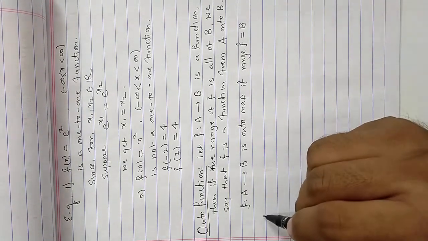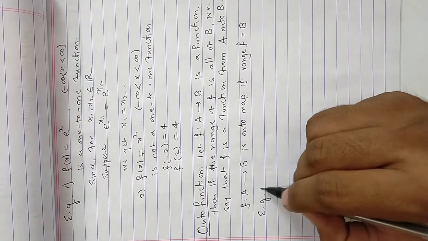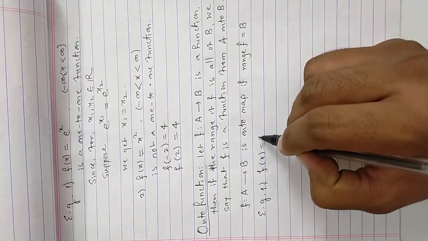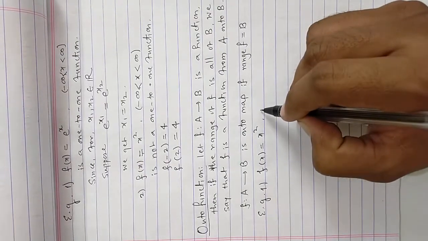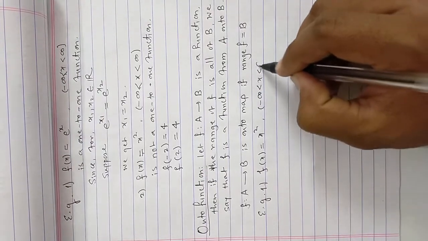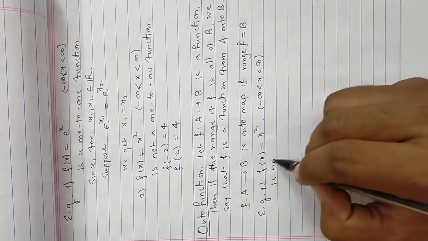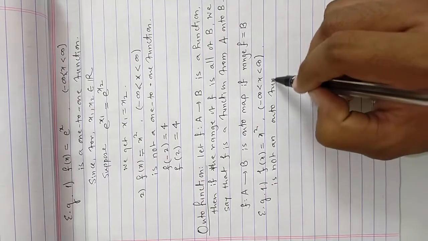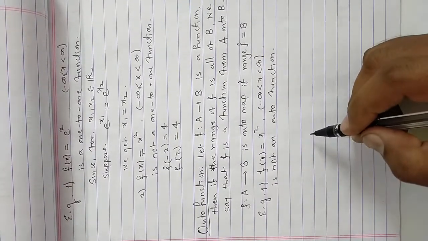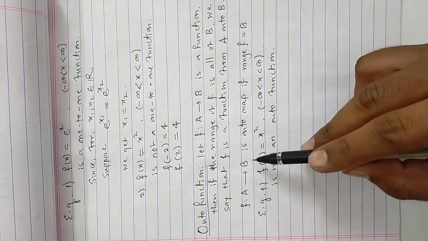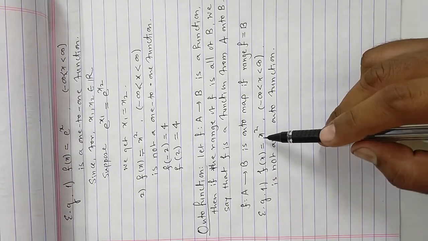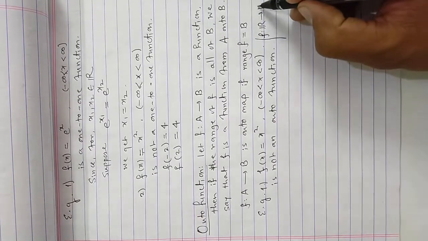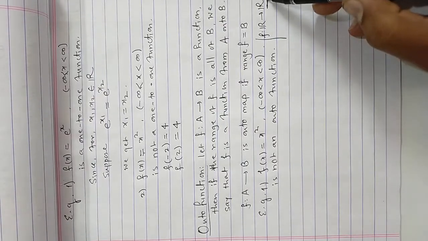So, for example, if we take f(x) equal to x square, which is defined on R, it is not an onto function. Why? Because all elements in the codomain are not used in this case, right? Because in this case f is a function defined from real numbers to real numbers, so all the elements in the codomain are not used.